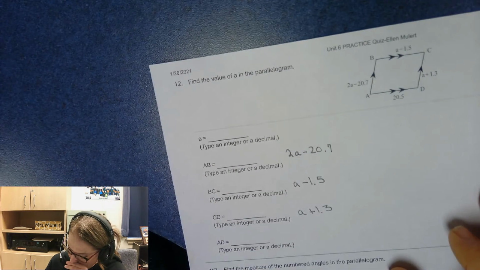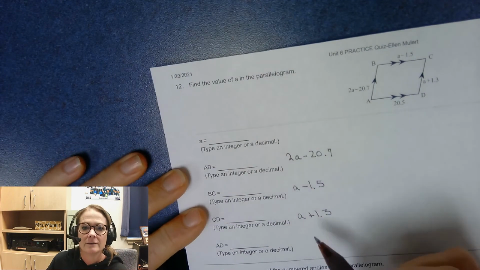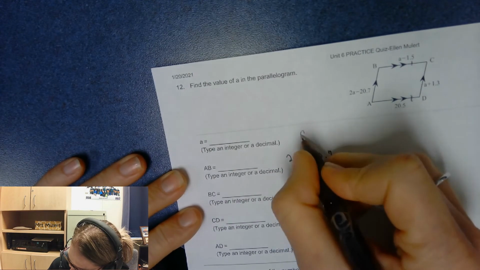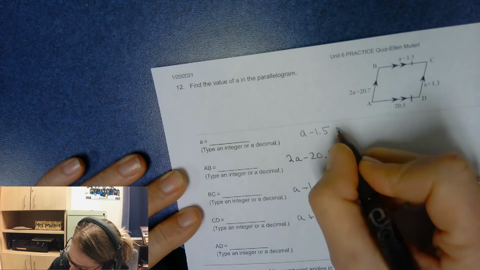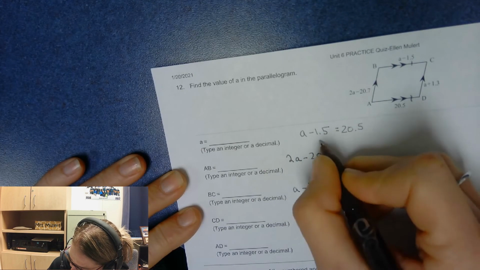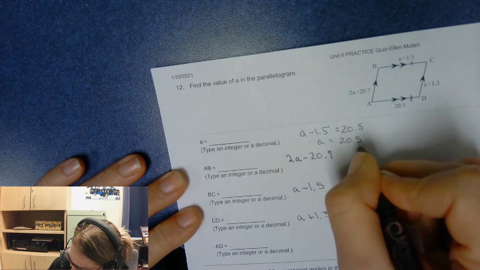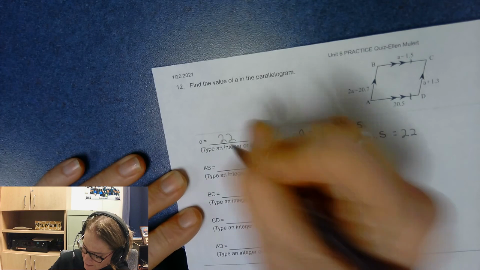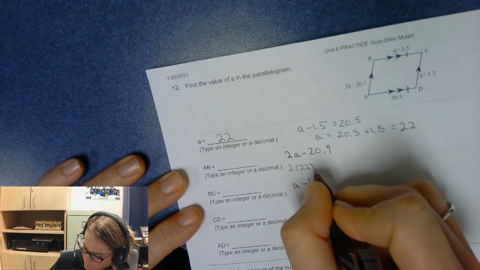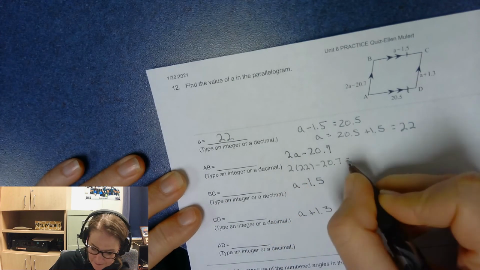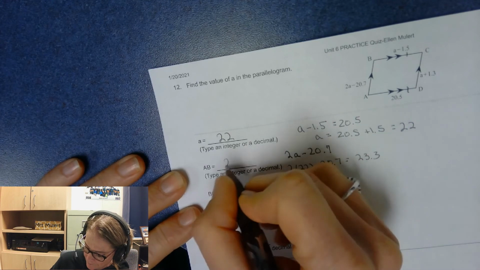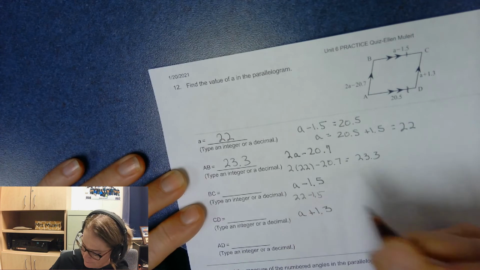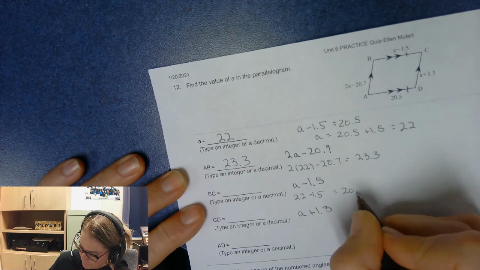Find the value of A in the parallelogram. Okay, so I kind of wrote this out to get us started. What's probably easiest is to set these equal. And so to find A, we got A minus 1.5 has got to be equal to 20.5. So A is equal to 20.5 plus 1.5. So A is equal to, that's 22. All right, and now we just set up 2 times 22 minus 20.7, and that's going to be 23.3. I'm not going to do all the calculations on this. BC is just going to be 22 minus 1.5, so that's going to be 20.5 as well.